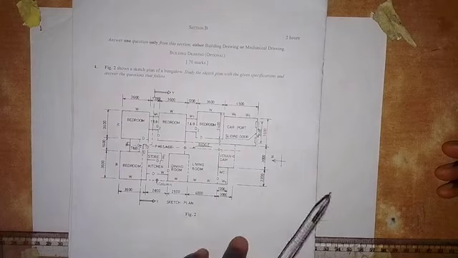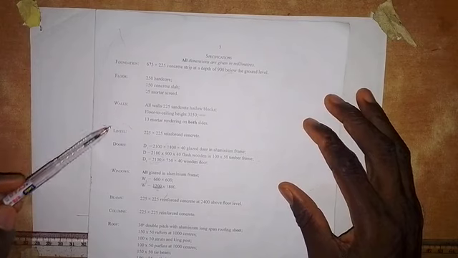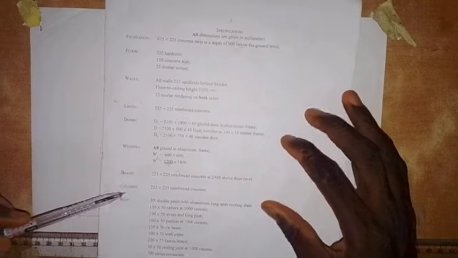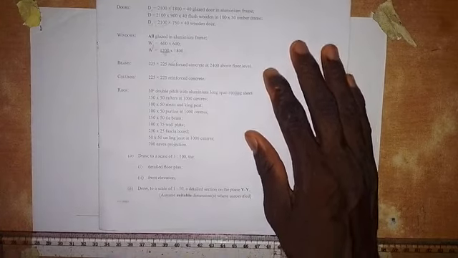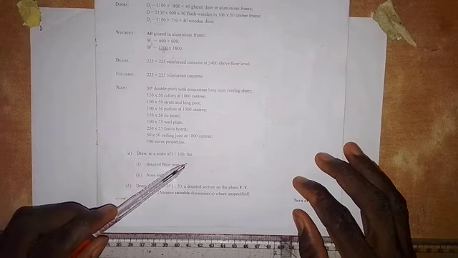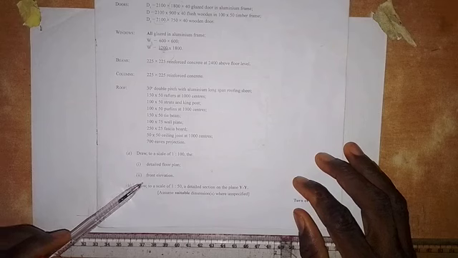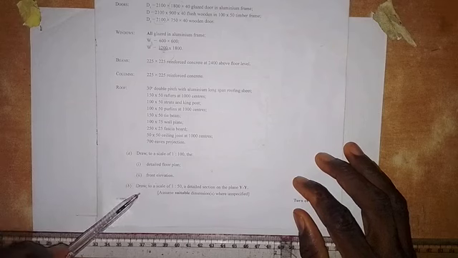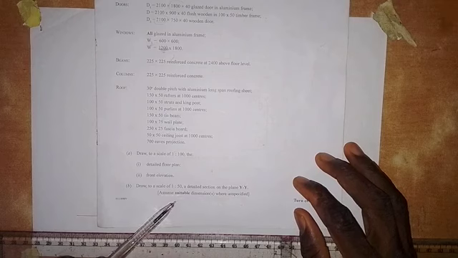So this is the sketch plan. And on this page we have the specifications from the foundation to the floor. We have walls, lintel, doors, windows, beams, columns, roof. Then we have the questions. Question A says draw to a scale of 1:100 the question Roman figure 1 of A, detailed floor plan, and question Roman figure 2, front elevation. Question B says draw to a scale of 1:50 a detailed section on plane YY, assuming suitable dimensions where unspecified.